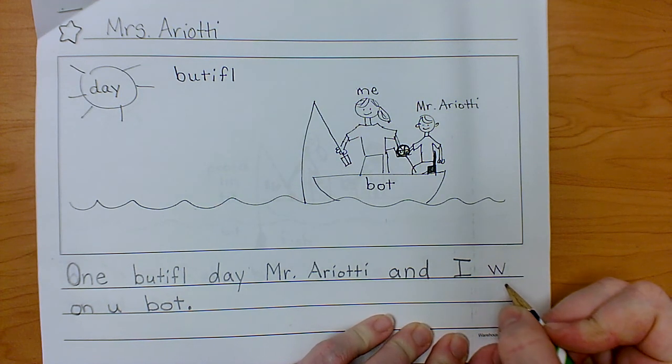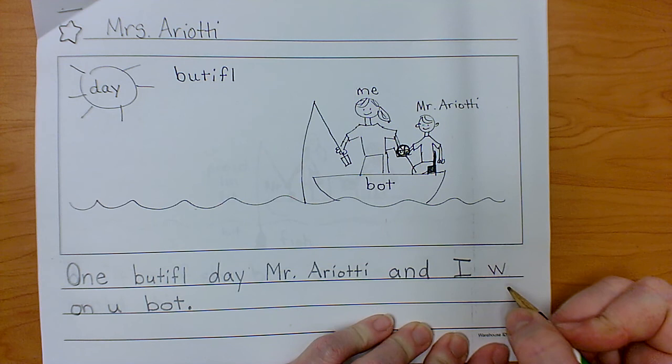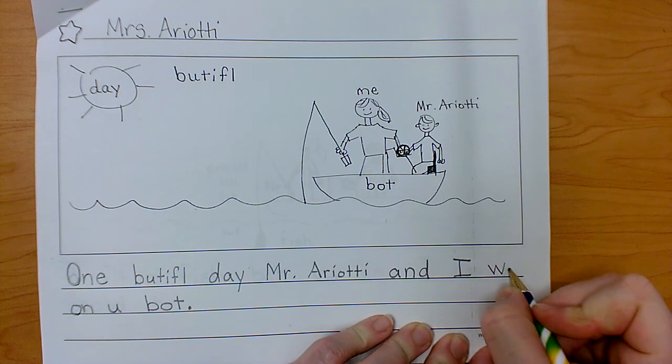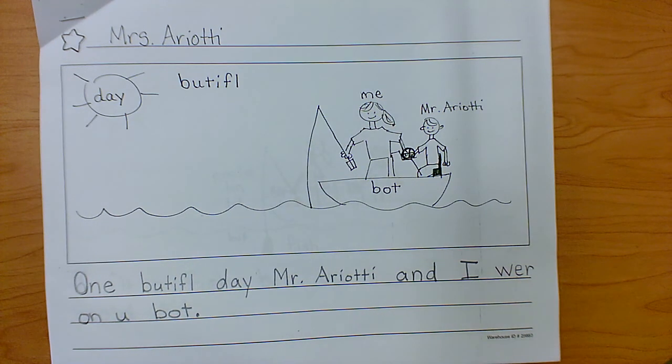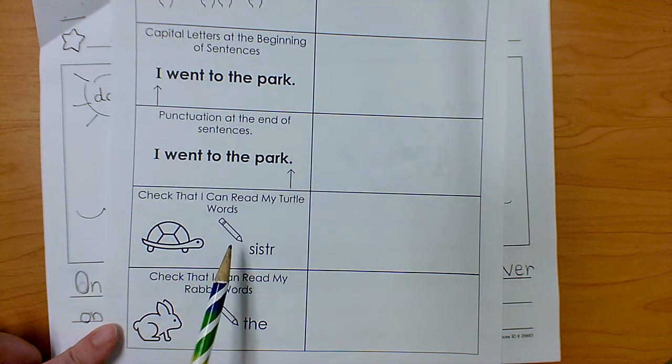Oh, that's an angry R sound. So it's going to be I-R, E-R, or U-R. I think I'll use the E-R. Were. It's not a sight word, so I can just stretch my way through it. One beautiful day, Mr. Ariadne and I were on a boat. Much better. So I can read my turtle words.